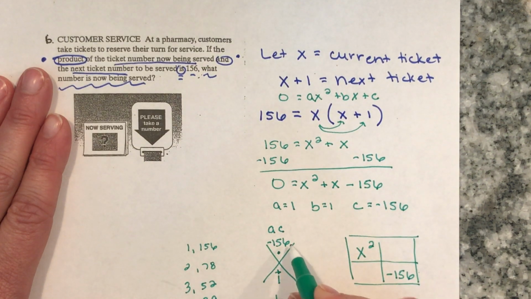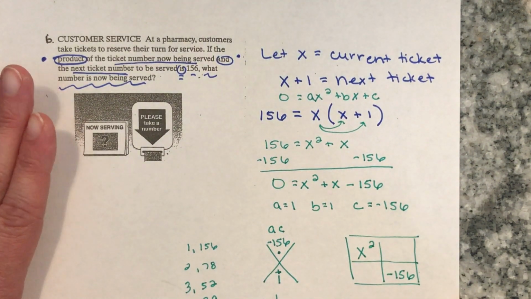Don't have to worry about 5 because it doesn't end in a 5 or a 0. 6 and 26. 7 doesn't work. 8 doesn't work. 9 doesn't work. 10's not going to work. 11 doesn't work. And we end up with 12 and 13, and that's the end of our list because it wraps around on top of itself.